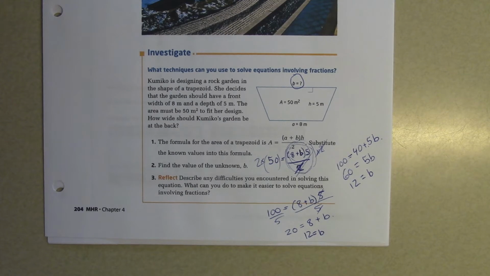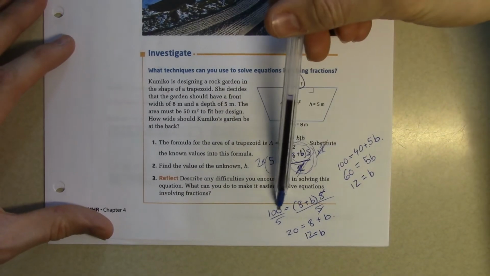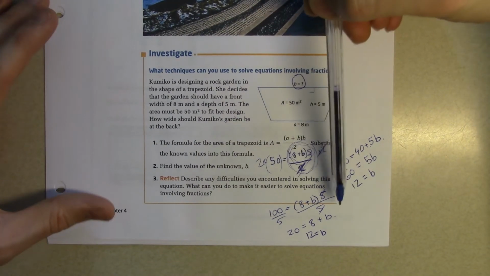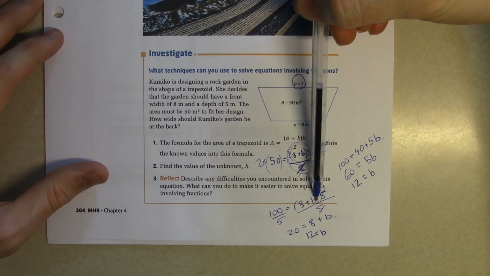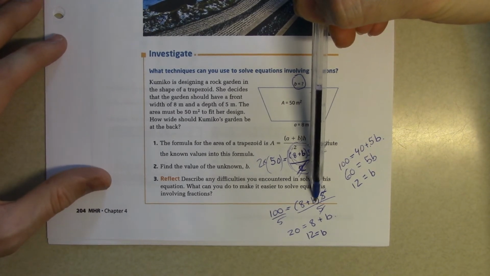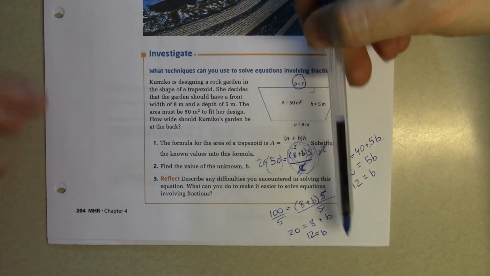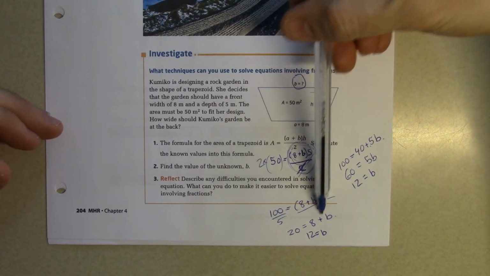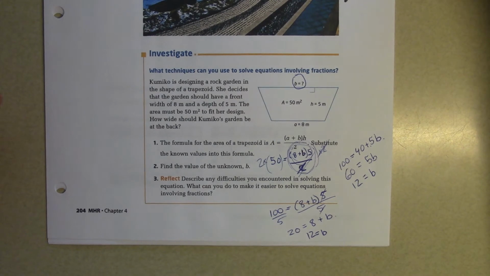Could you explain how you got to that answer again? Sure. So from this point, 100 equals 8 plus b, 5? Yeah. All right, so we know we want to find b on its own. To get b on its own, we need to do opposite operations. Right now it's getting multiplied by 5, so we're going to divide by 5 so we can cancel the 5's out. 5 divided by 5 is 1.